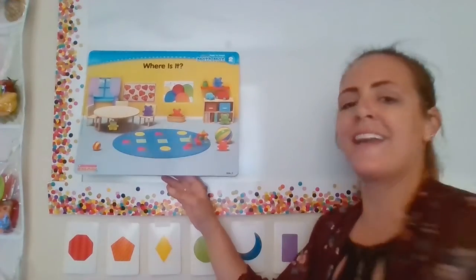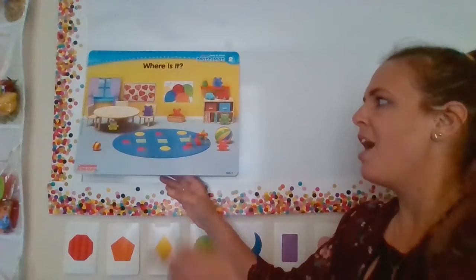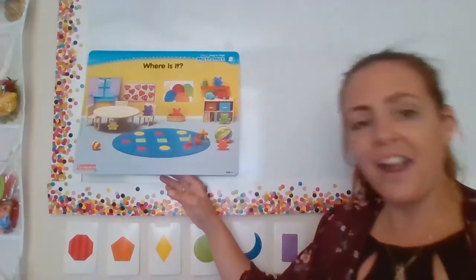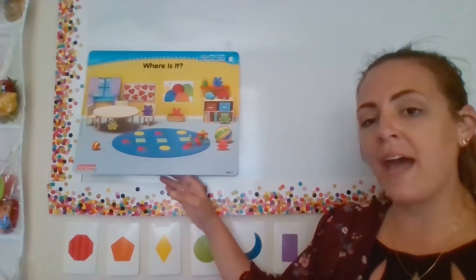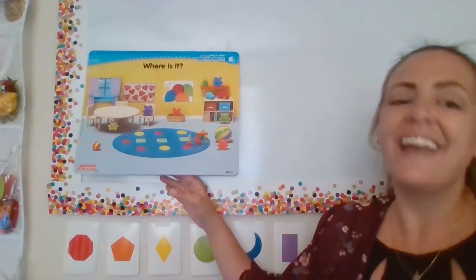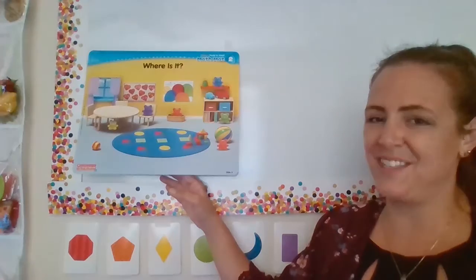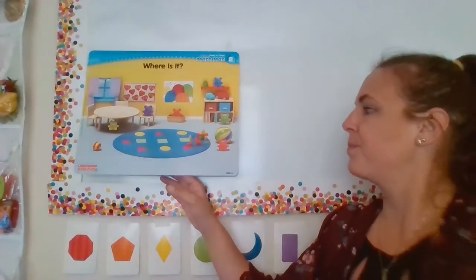The purple bear is sitting on the chair. What about this silly red bear right here? Where is that bear? Is he under the basket, on the basket, or in the basket? That's right. He is in the basket.